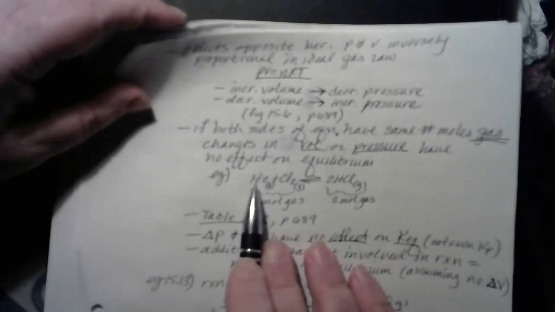So in this reaction here, we have 1 mole of hydrogen and 1 mole of chlorine on the left-hand side. And we have 2 moles of hydrogen chloride gas on the right-hand side. That's 2 moles of gas total on each side. Changing the pressure or the volume in this situation will have no effect.